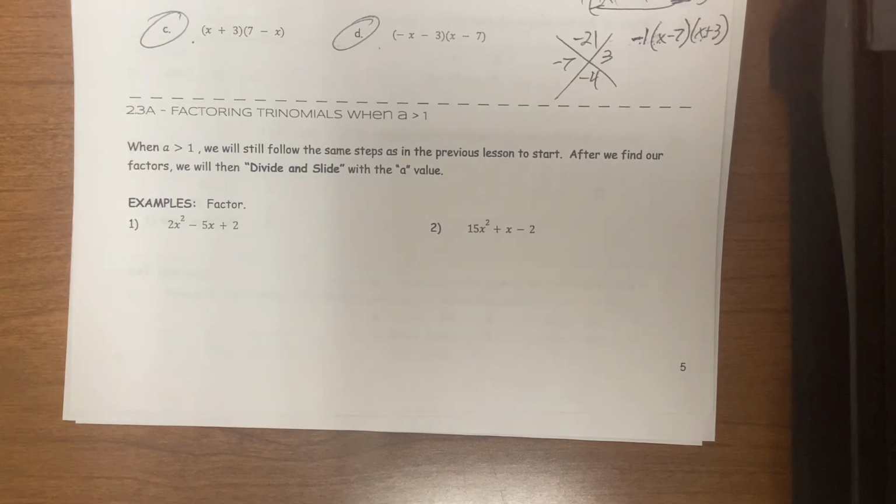Alrighty, hello everybody. So today we are going to be talking some more video notes. So if you want to go ahead, get out your notes, turn to 2.3a. So we're going to be factoring trinomials when a is greater than 1. So what we're talking about are situations like number 1 right here.